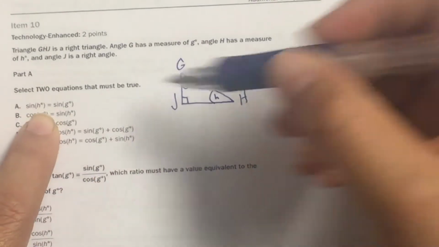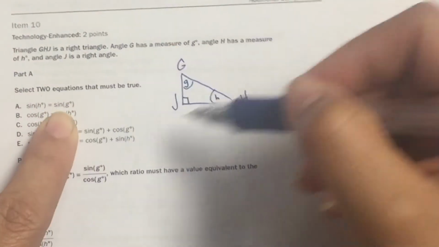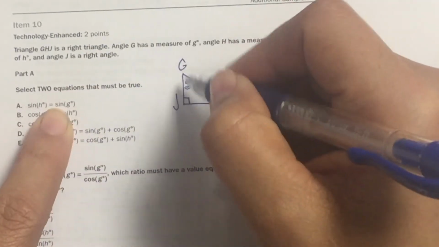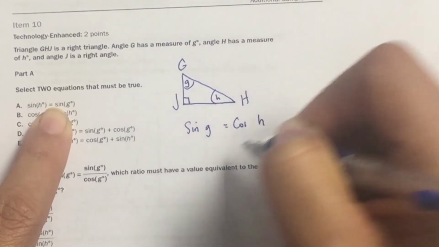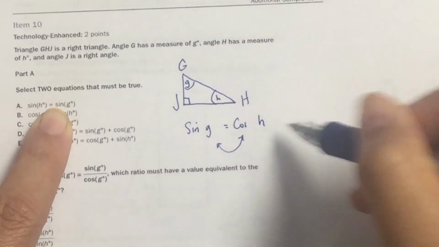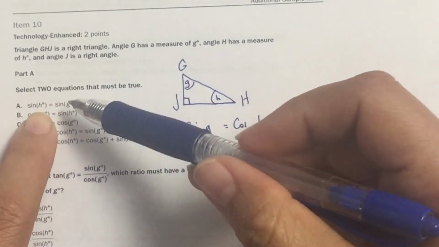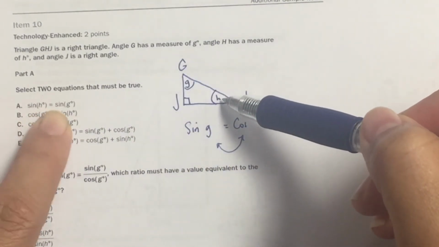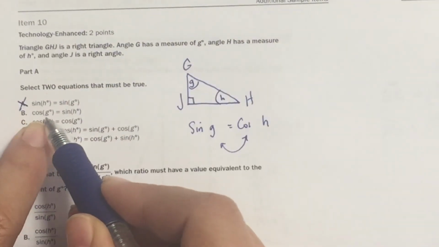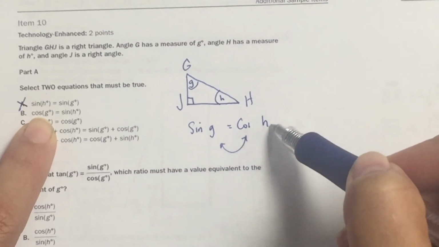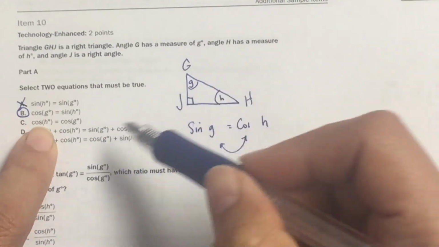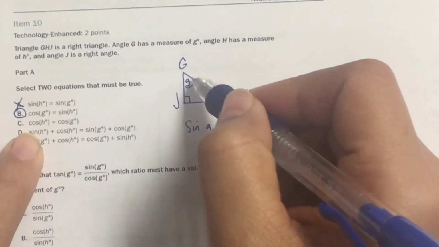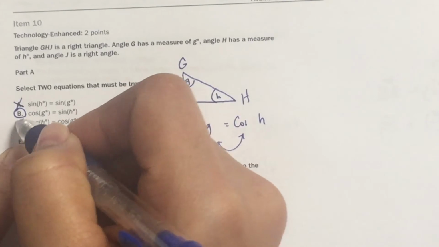Sine H is sine G. No. So remember, with that, I already know where this must be going. The sine of angle G is the cosine of angle H, or vice versa. Okay? Complementary angles. So sine H is the same as sine G. That's not going to be true. Cosine G, if we're doing cosine G, we have to do sine H, which is true. So that's a true one. Cosine H and cosine G. No, they can't be, cosine can't be the same on both of them.